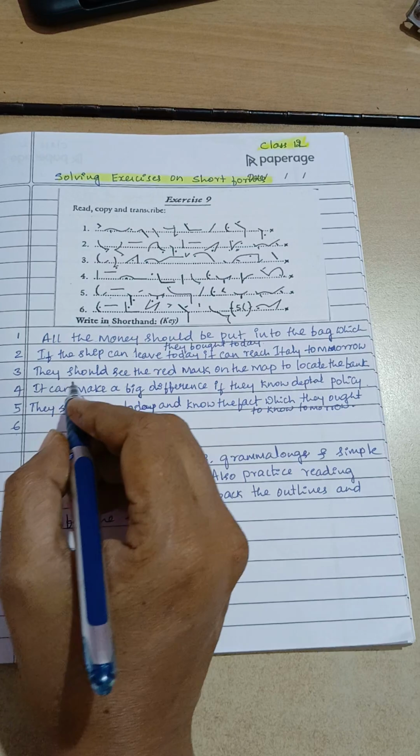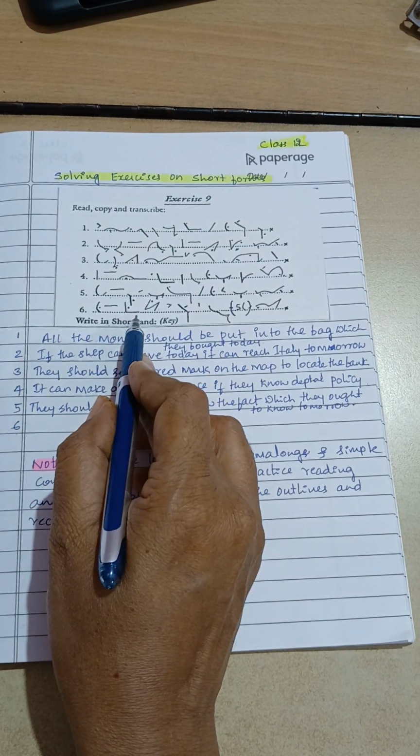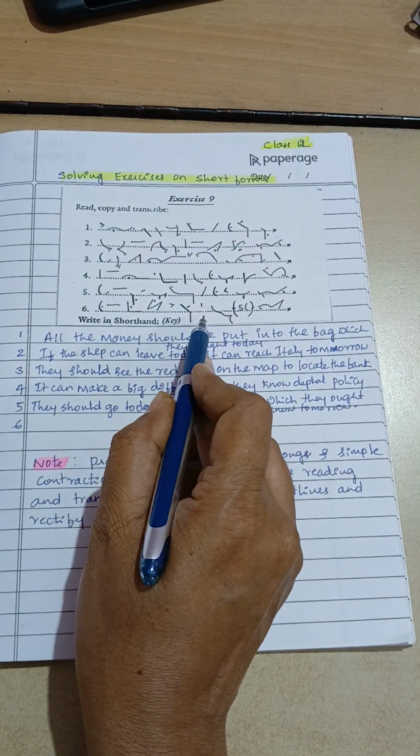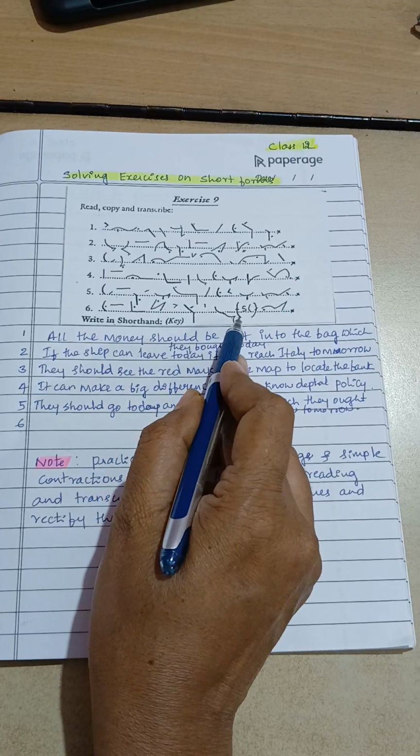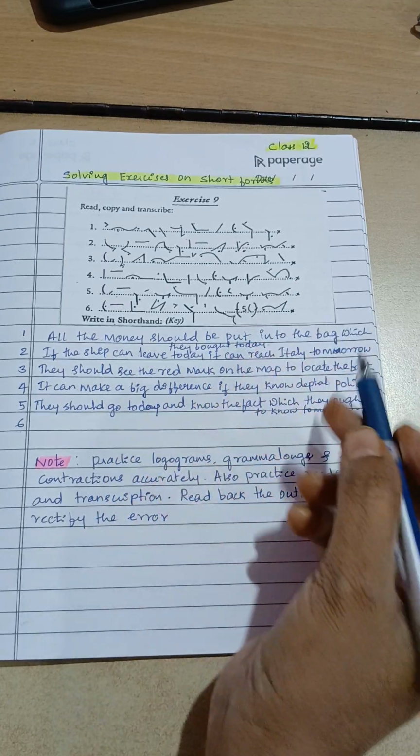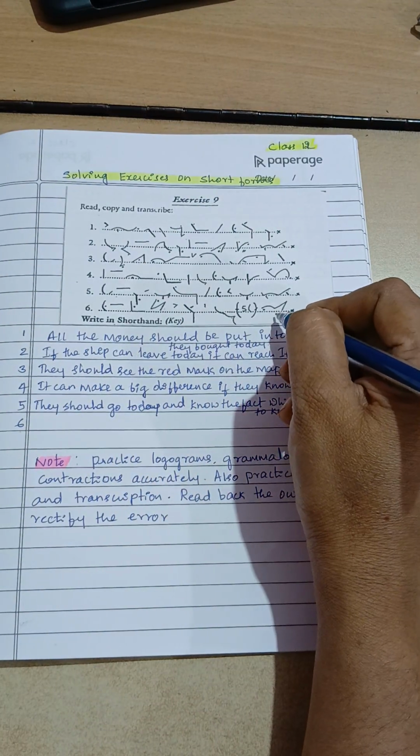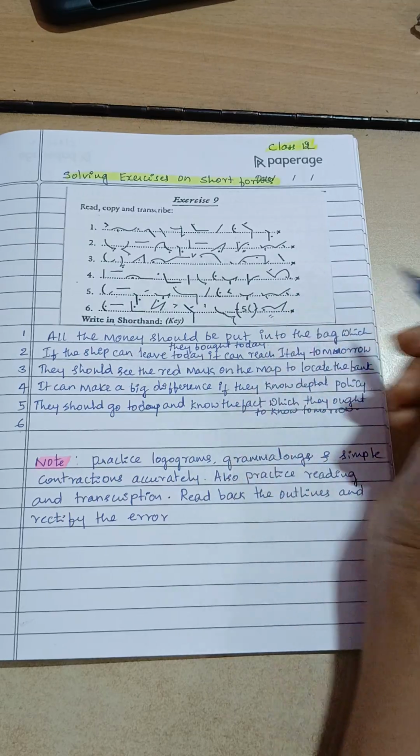Full stop. Sixth one is, they can take charge of the boat on 5th March. Here for March, 2 lines should come.